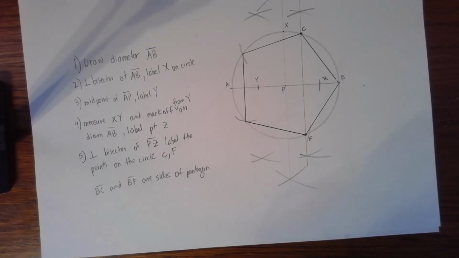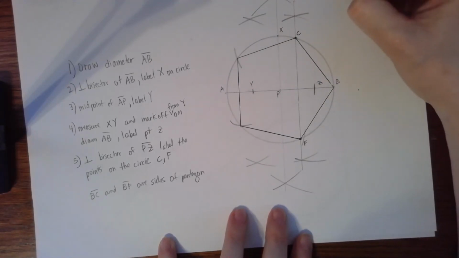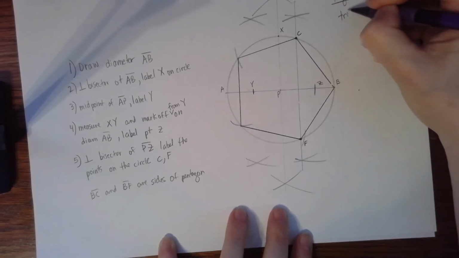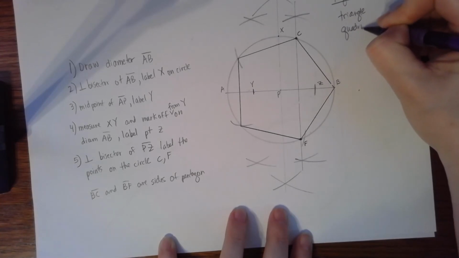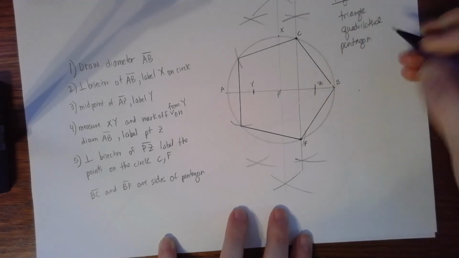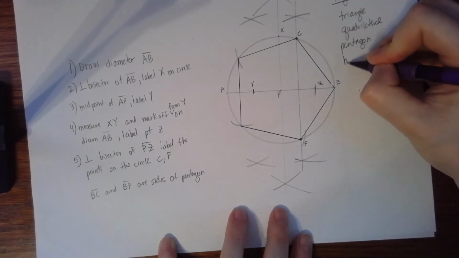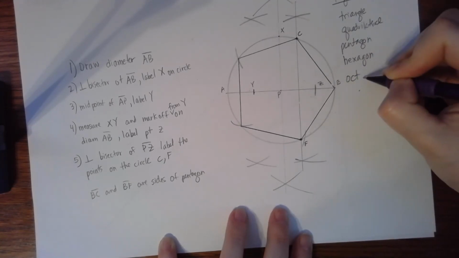For lab 9, I want you to do a regular triangle, a regular quadrilateral, a regular pentagon, a regular hexagon, a regular octagon.